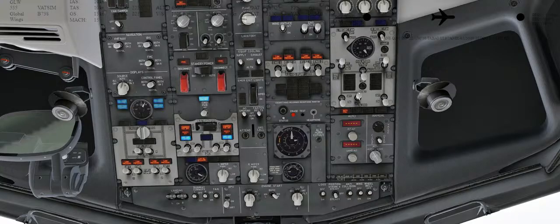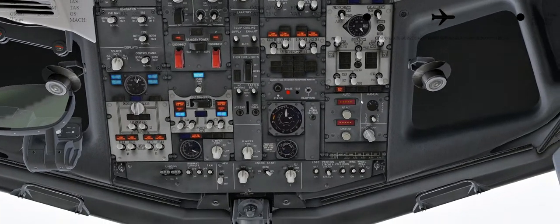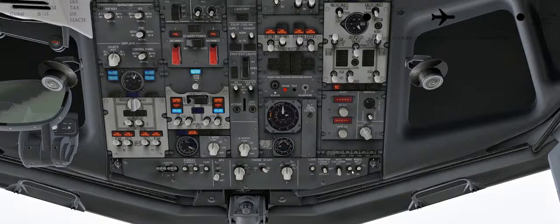While that's coming up, I'm going to go ahead and cut on my APU bleed and anti-collision lights. You definitely need anti-collision lights today, and position light to steady, logo light on. I want those lights on.